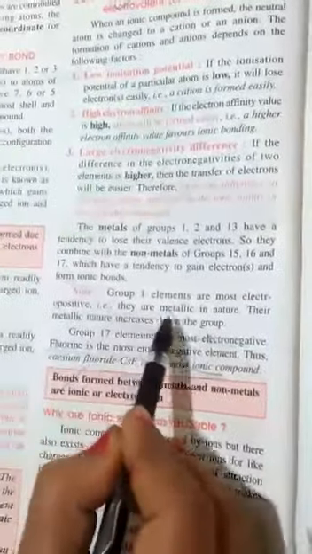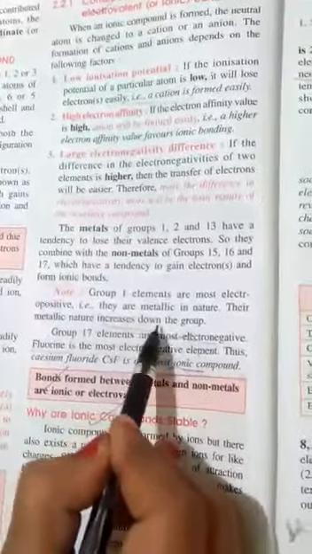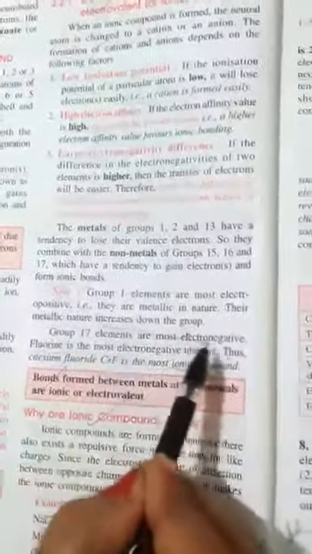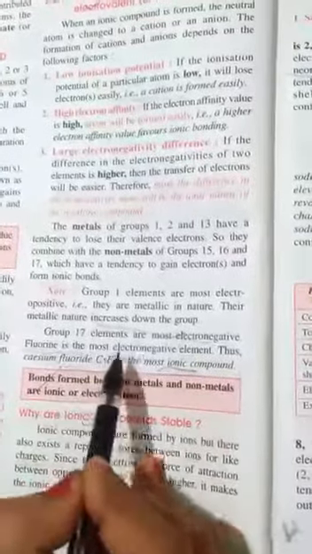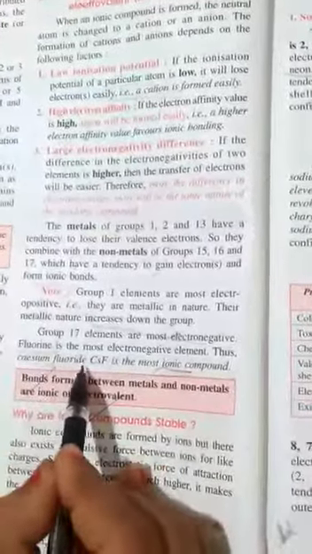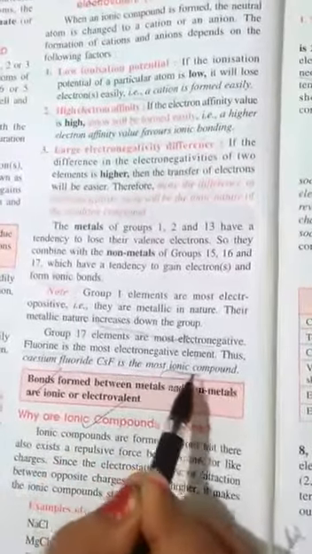Note, group 1 elements are the most electropositive. That is, they are metallic in nature. Their metallic nature increases down the group. Group 17 elements are the most electronegative. Fluorine is the most electronegative element. Thus, cesium fluoride, that is CsF, is the most ionic compound.